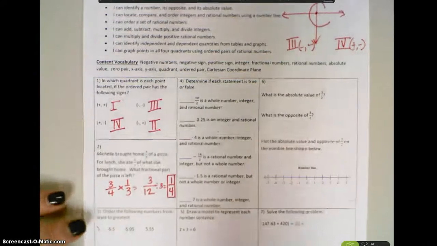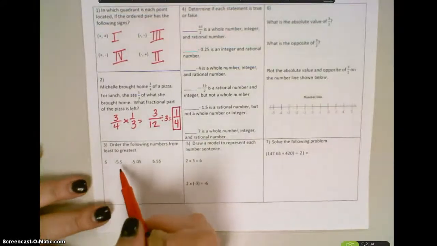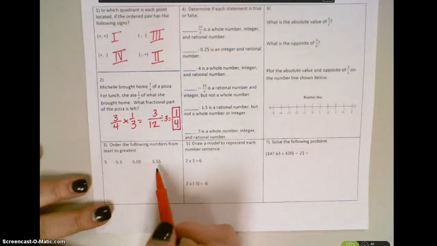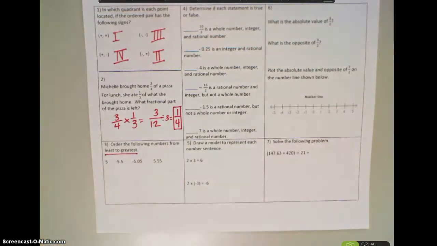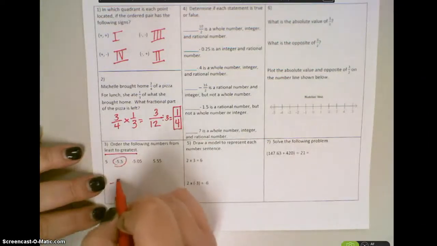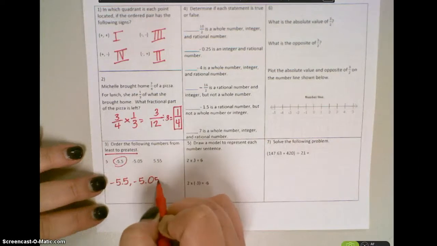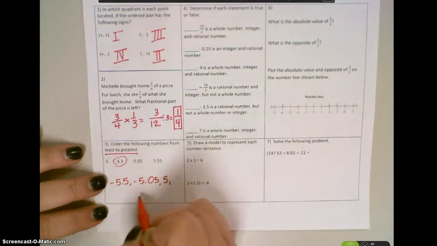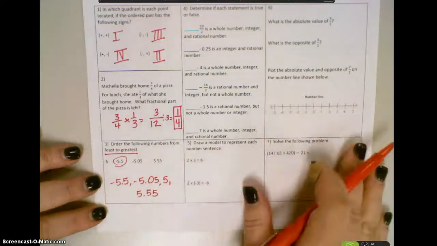Number 3. Order the following numbers from least to greatest. I have 5, negative 5.5, negative 5.05, and 5.55. And I'm going least to greatest. So on my number line, the number that is the furthest to the left from 0, which is in the negatives, will be the smallest. And that's going to be negative 5.5. Next, I'm going to have negative 5.05, followed by 5, and then finally 5.55. That would be in order from least to greatest.